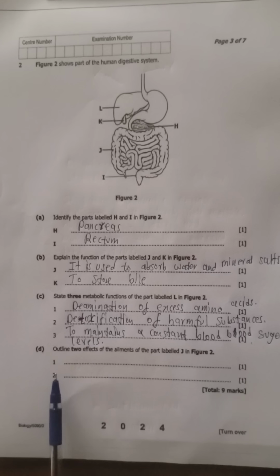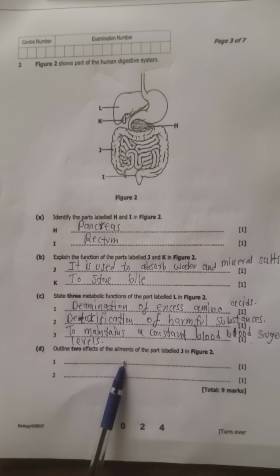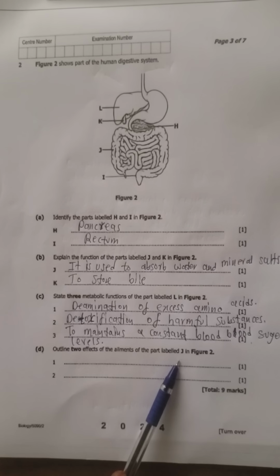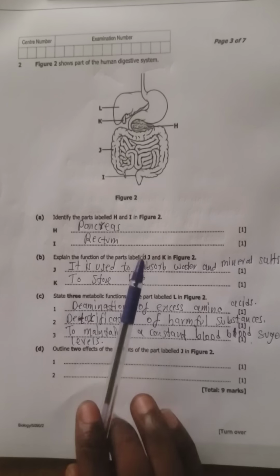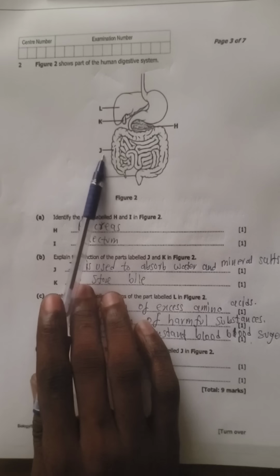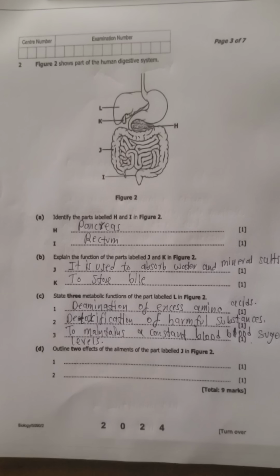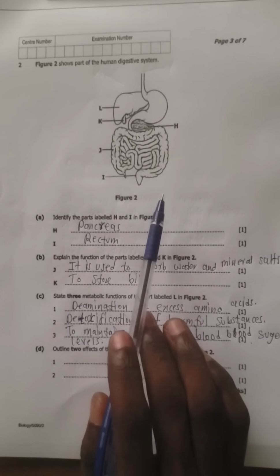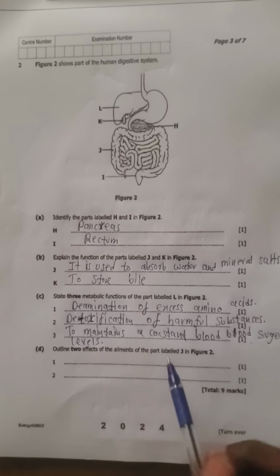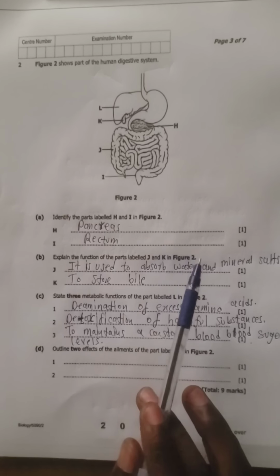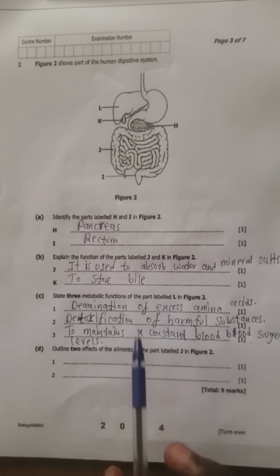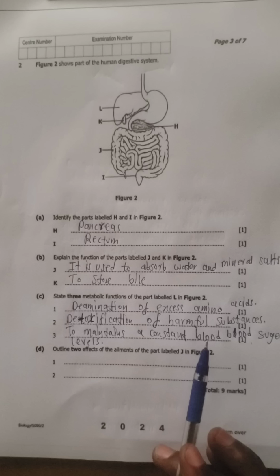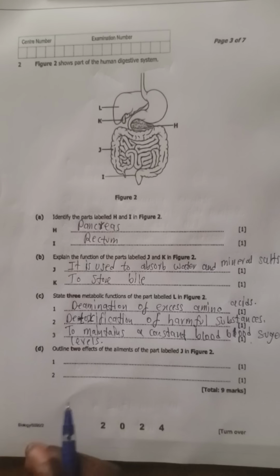Then D, outline 2 effects of the ailments of the part labeled J. So the part labeled J is large intestine. What are the 2 effects of the ailments? So when J is having problems, what are you going to experience? What are the effects? So the effects are actually similar to the effects of the liver, the ailments of the liver. So the same ones we said.